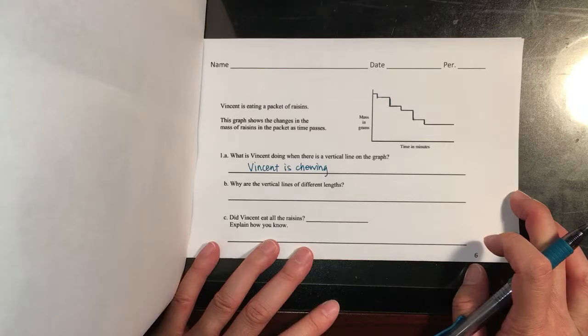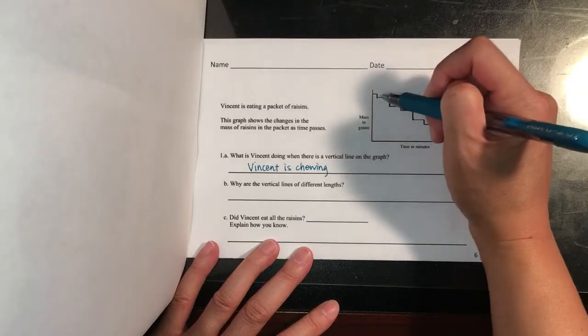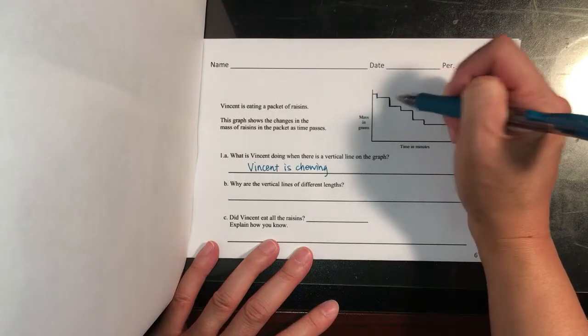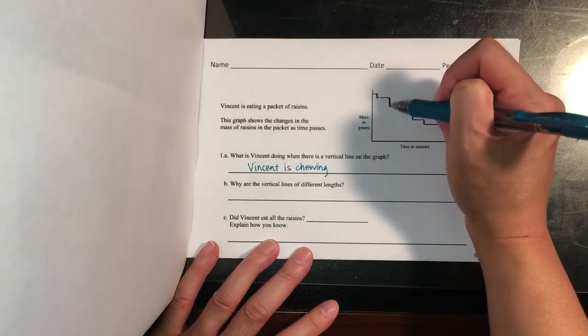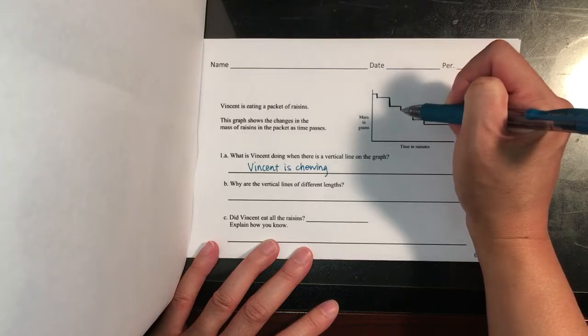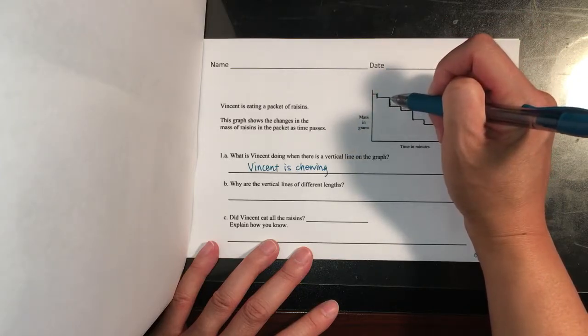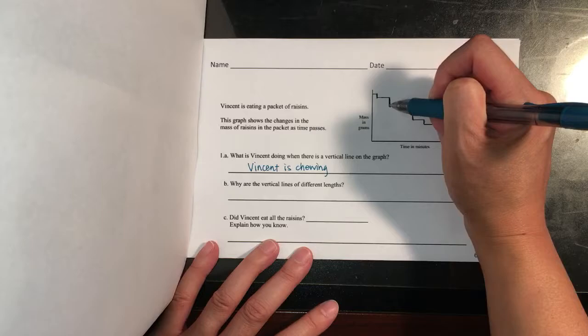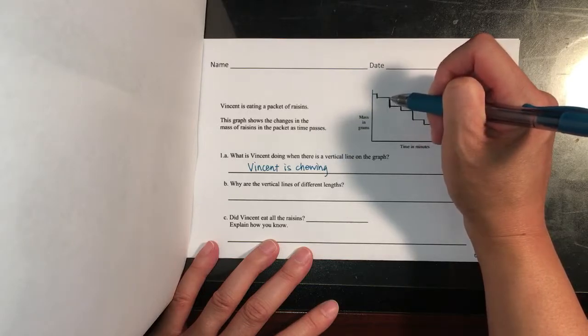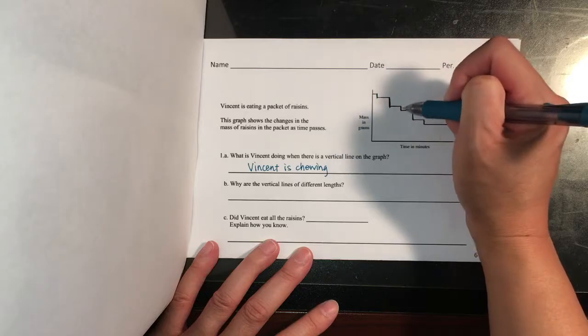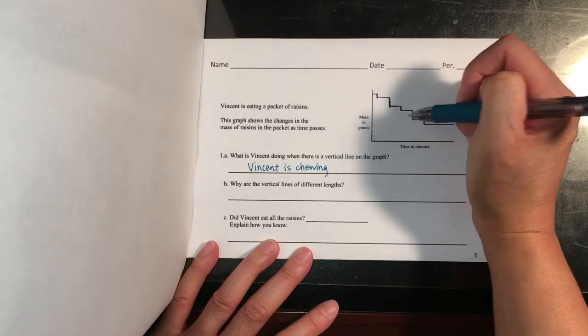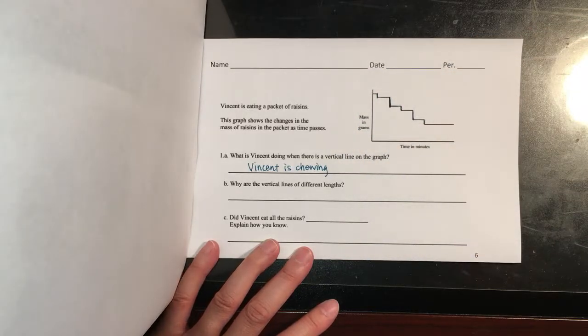B, why are the vertical lines of different lengths? So now we're going back to the same. Why is it that this line is shorter than this one and this one's longer than this one? Well, it looks like the time is still in standstill. It's still in the same place. However, the amount of mass is decreasing more here than here. So maybe Vincent has more raisins in his hands and he puts it in his mouth.